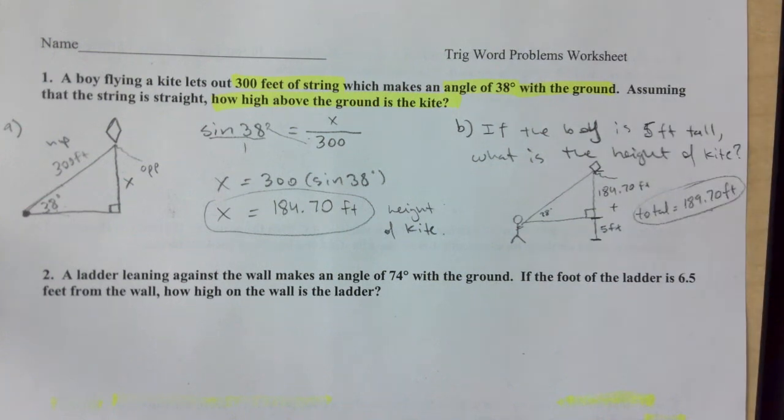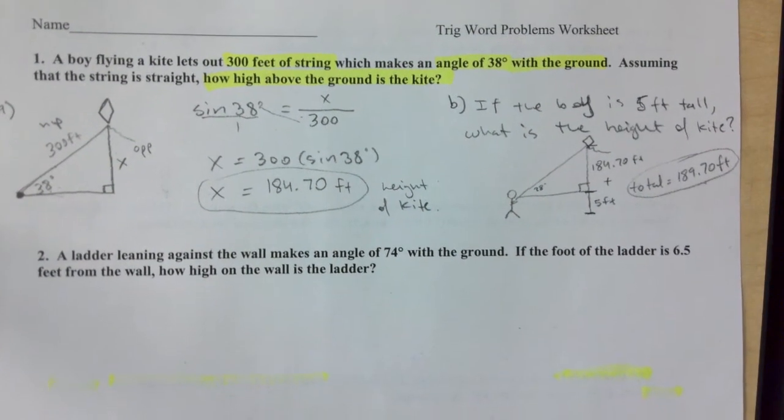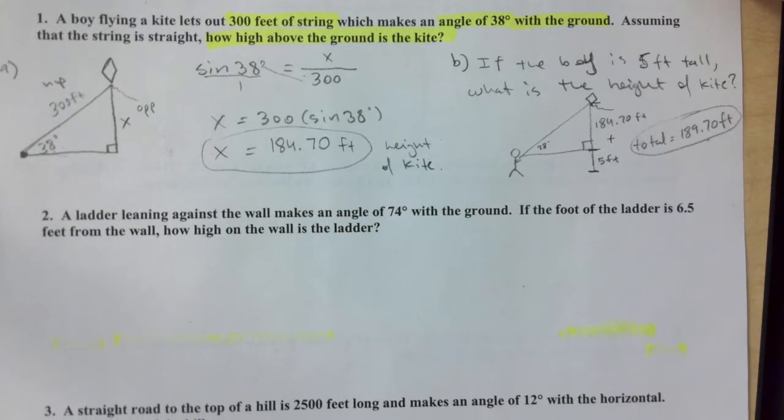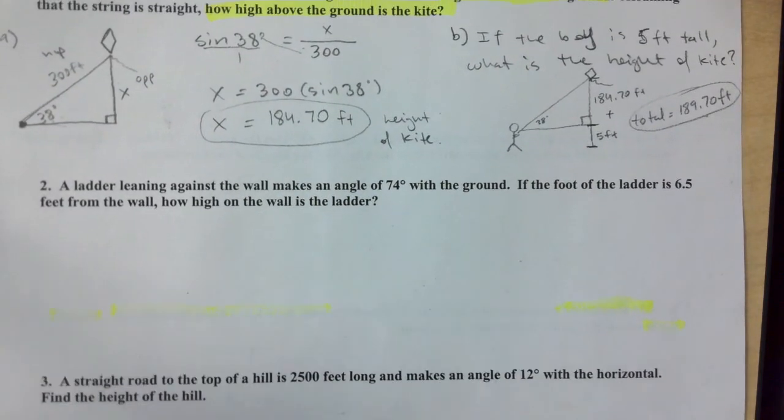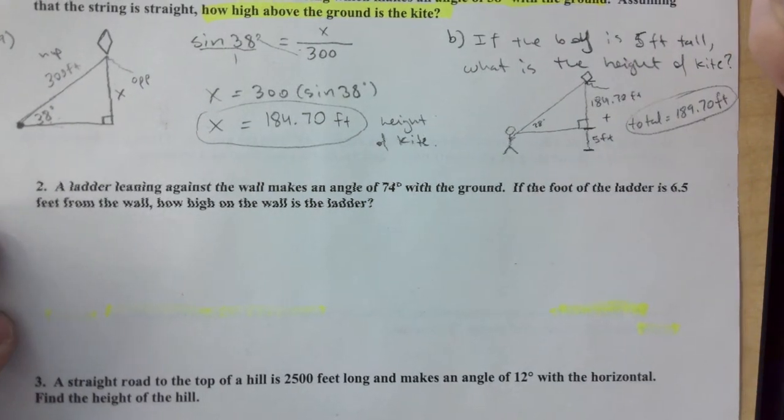If you came through here, you grabbed all the handouts. We're going to start with question 2, since 1 is already done. If not, I posted this handout yesterday, so you can go get it there.